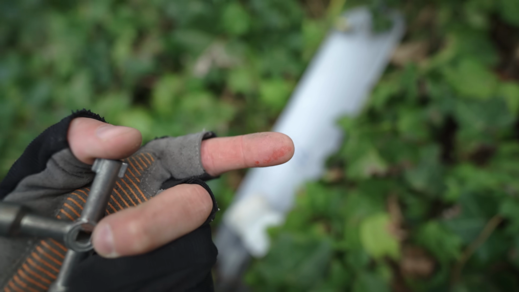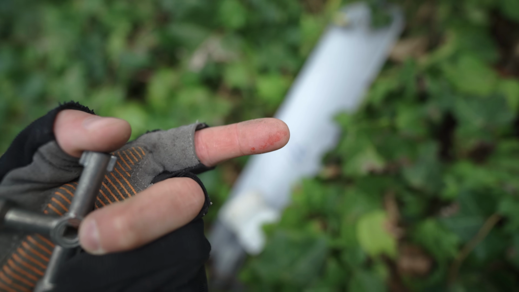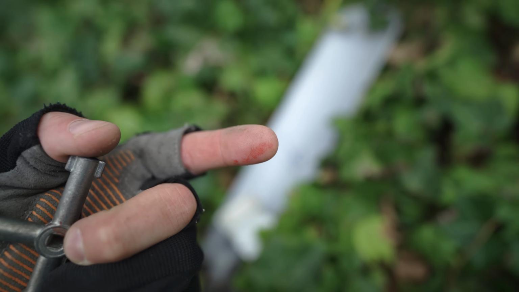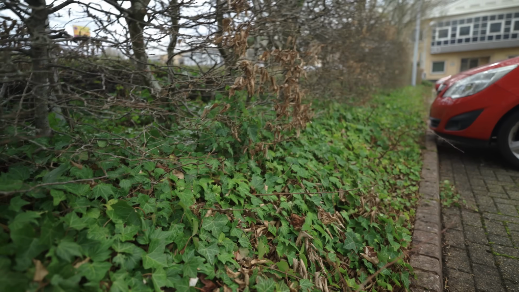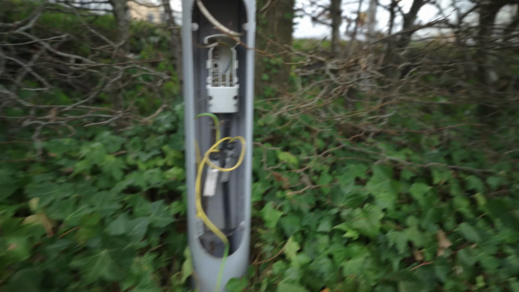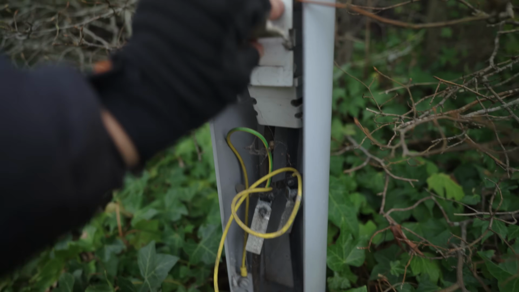Focus, there we go. I've got another cut and another splinter, both separate incidents on the same finger because of all these bloody thorn bushes. Those 2 are back together. This is the last one out of the next 3 that I'm going to do.